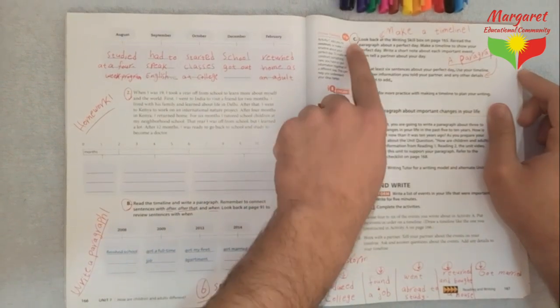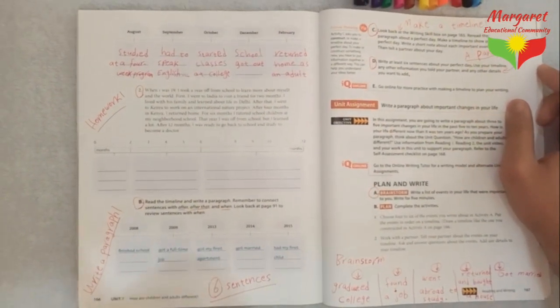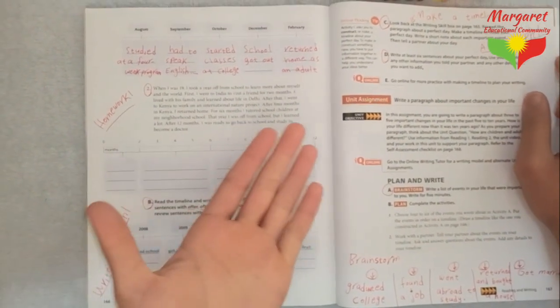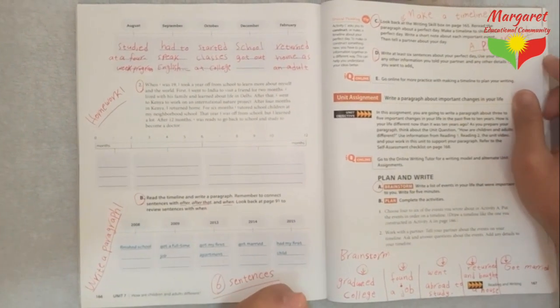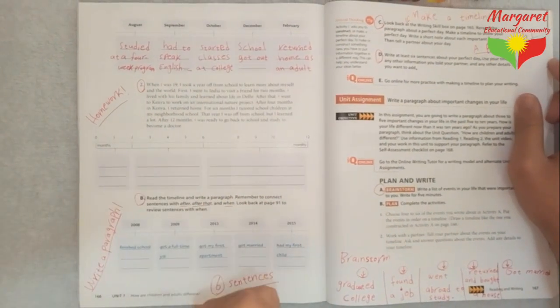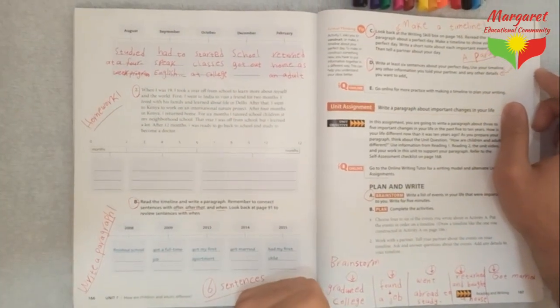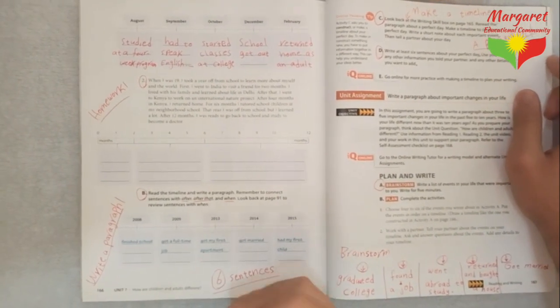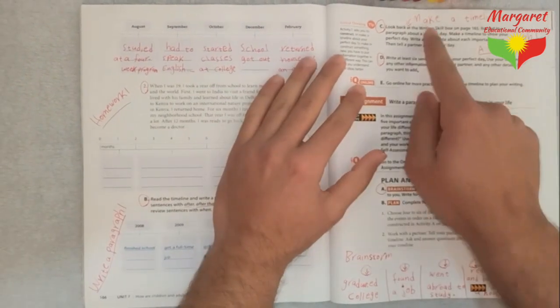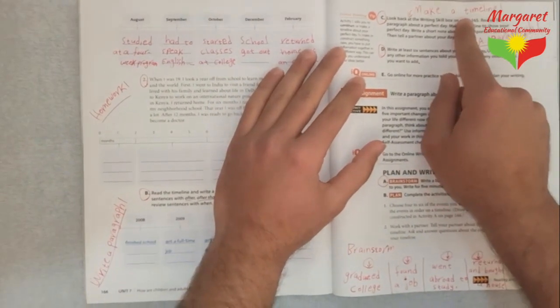In activity C, each of my dear students, you have your perfect day. What do you do on a normal typical day? I'm talking about your routine. Make a timeline. Look at this one.